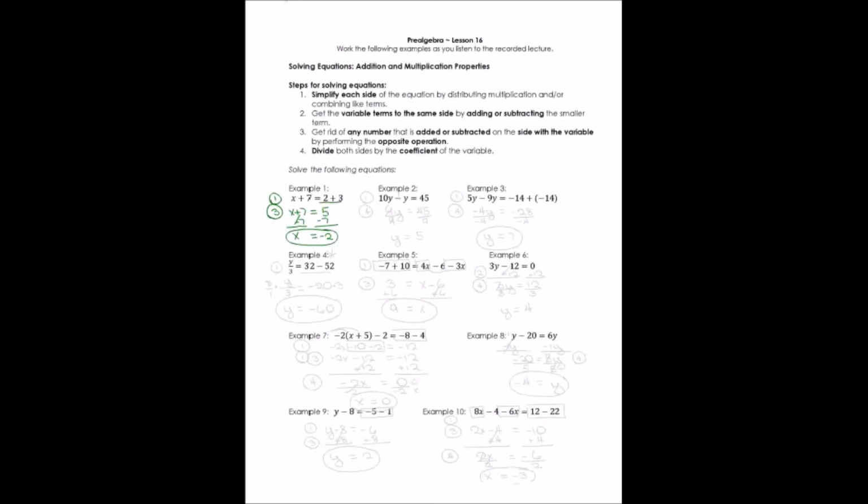Example number 2, we need to combine the y terms on the left. That's step number 1, simplify each side. 10y minus y is really 10y minus 1y. If it's not listed, the coefficient is 1. So 9y is equal to 45. And now I'm skipping all the way down to step number 4. Divide by the coefficient of the y term. I'll divide by 9. The 9's will, of course, cancel to 1s, and I'll have y is equal to 45 divided by 9, or 5.